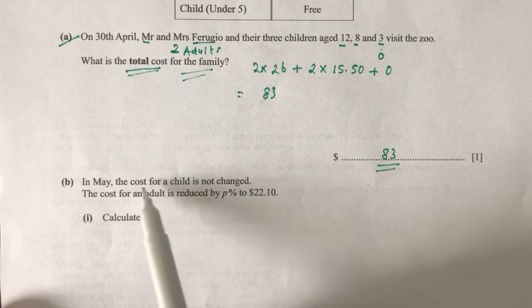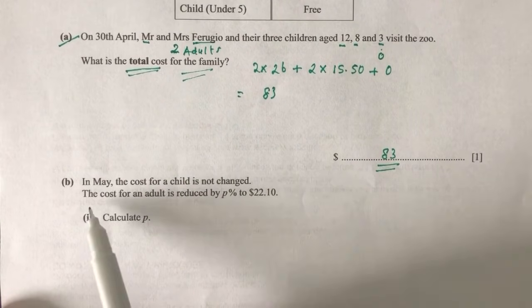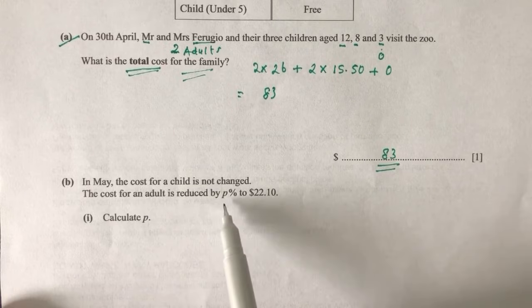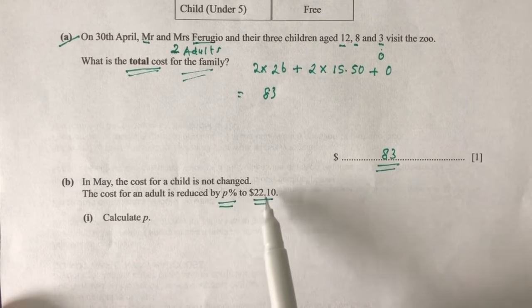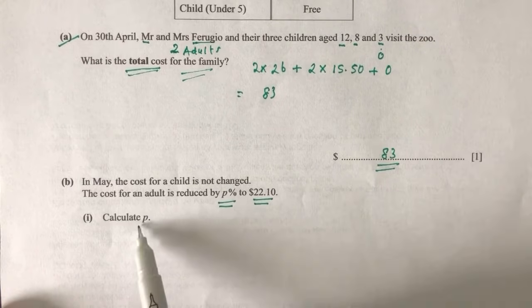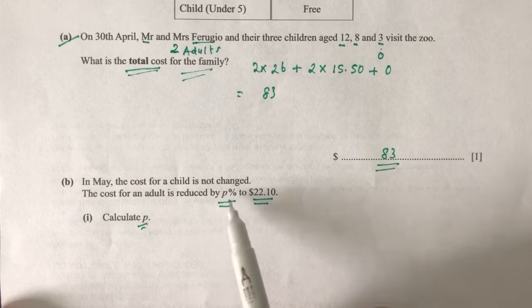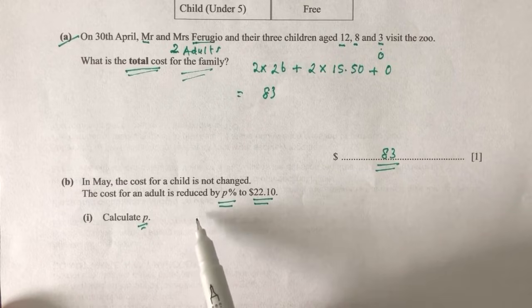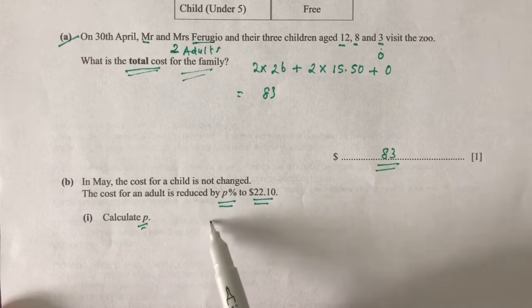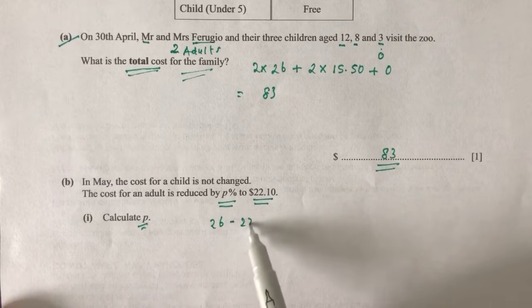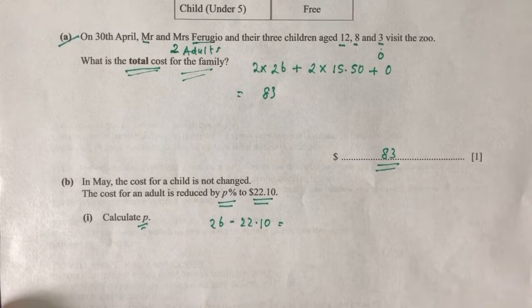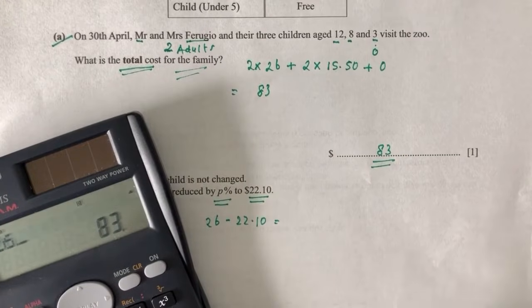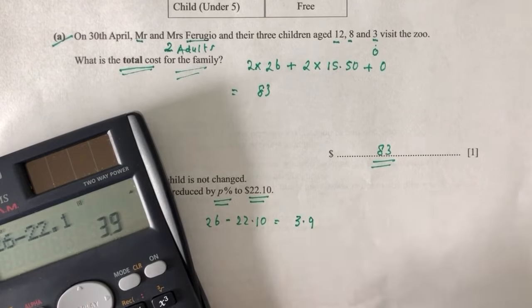In May, the cost for a child is not changed, but the cost for an adult is reduced by P% to 22.10. Find P. So we know that this is the new price, 22.10. So what is the reduction in price? The price before was 26 minus 22.10. That will be 3.9 is the reduction.